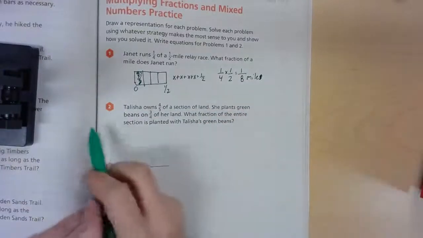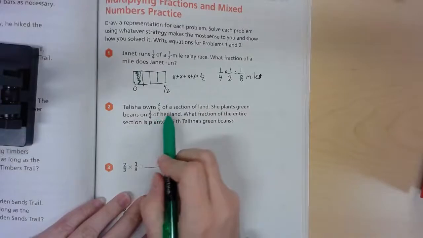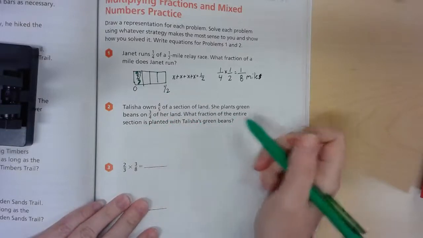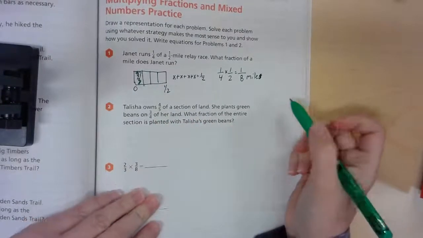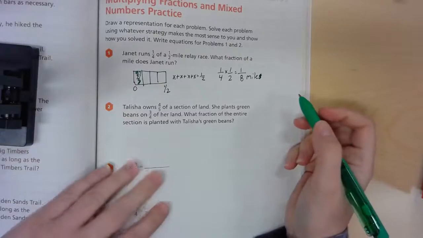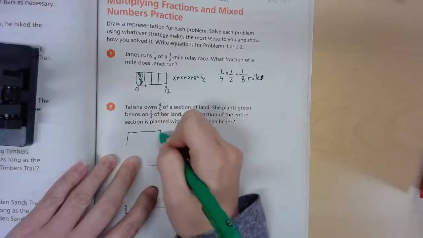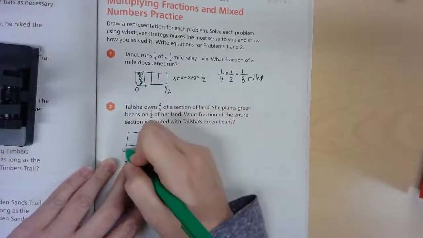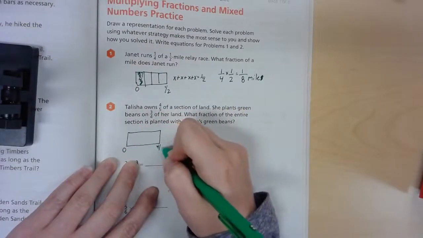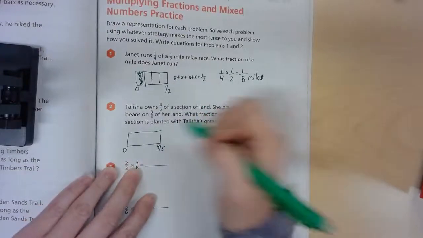Let's take a look at number 2. Talisha owns 4/5 of a section of land. She plants green beans on 3/4 of her land. What fraction of the entire section is planted with Talisha's green beans? So I can make my chart 0, 4/5.